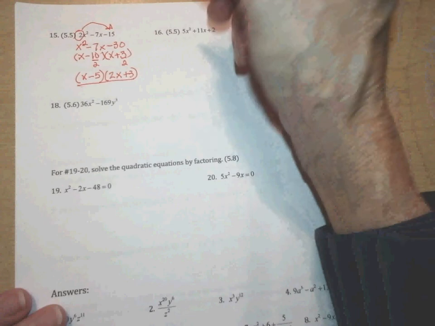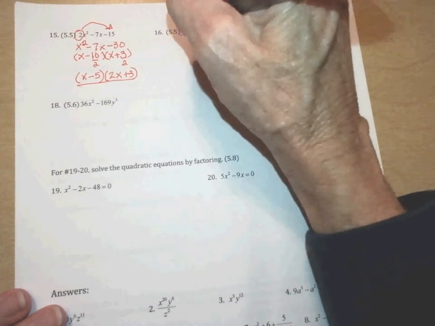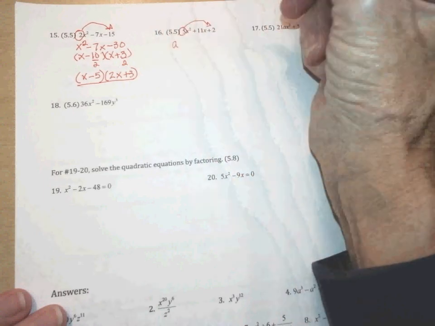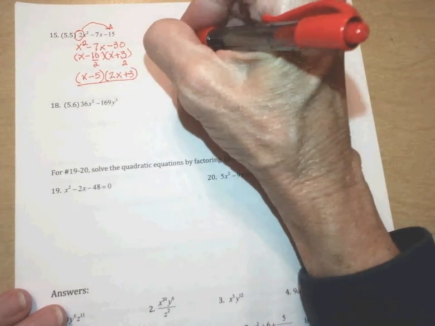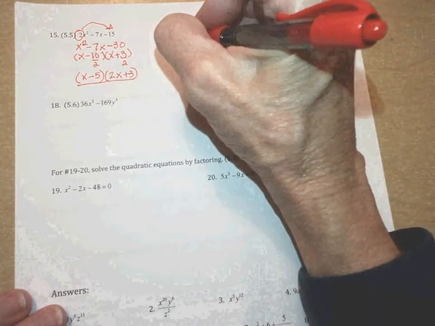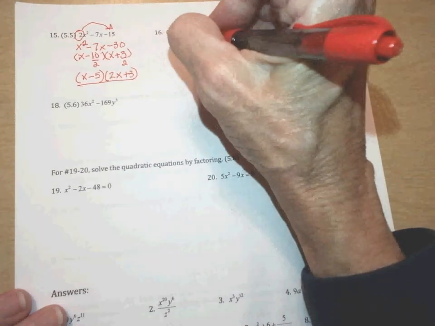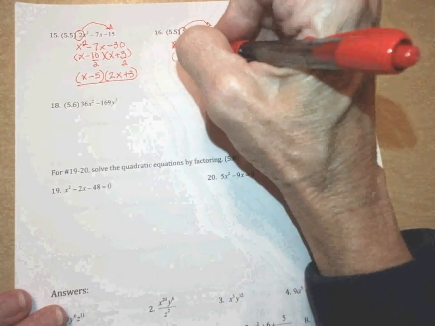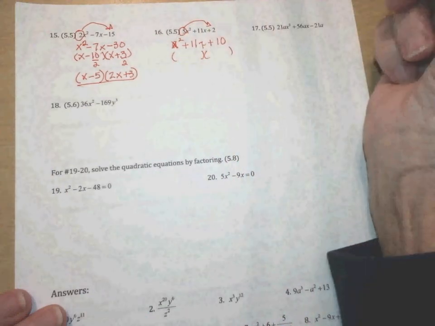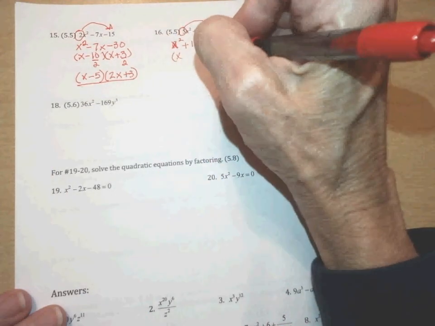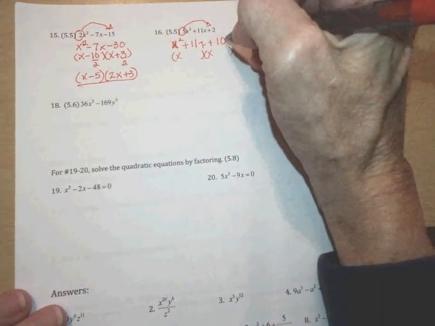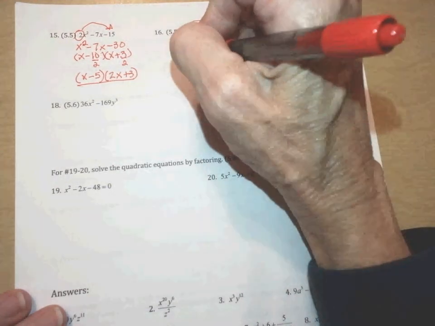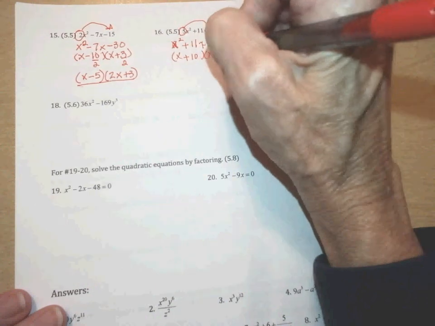Alright, same thing on this problem. It's another one that you have to do rainbow on. So I'm going to circle the 5 and bring it back to the 2. And then I have x squared plus 11x plus 10. So now I need 2 sets of parentheses. I've got x and x, factors of 10 that add up to 11.